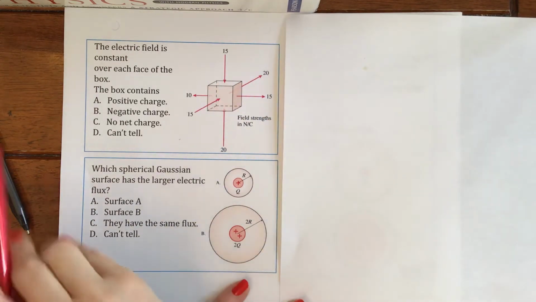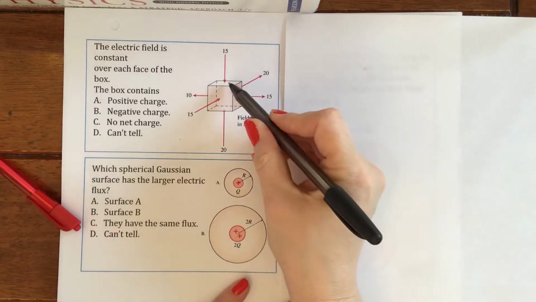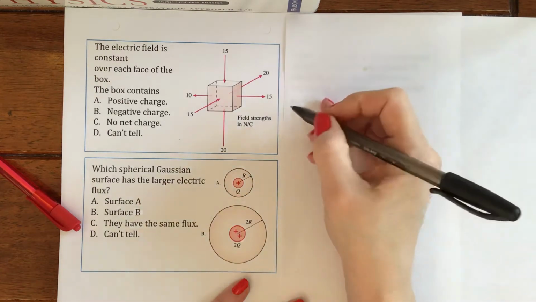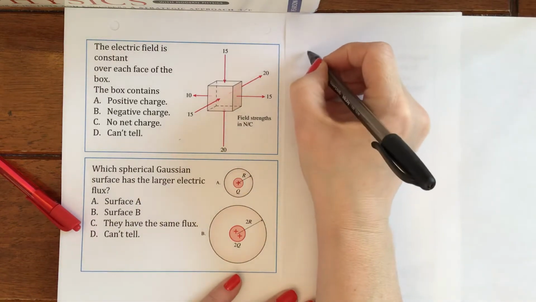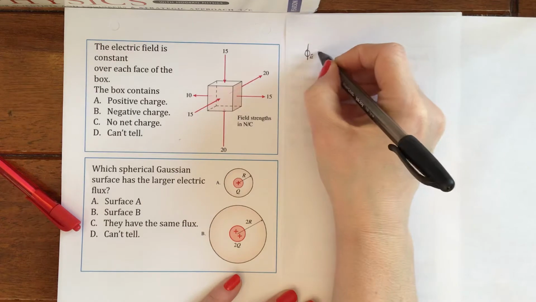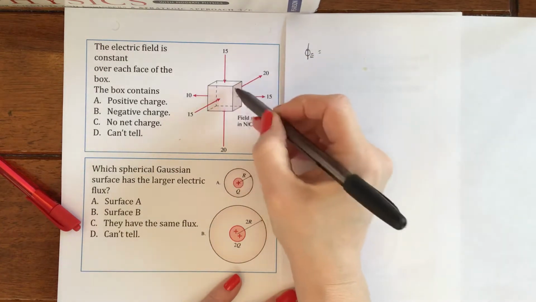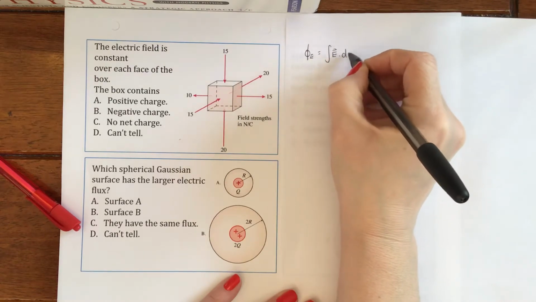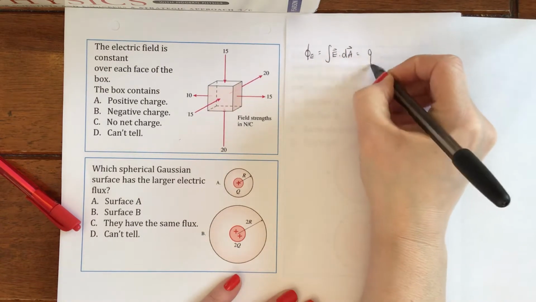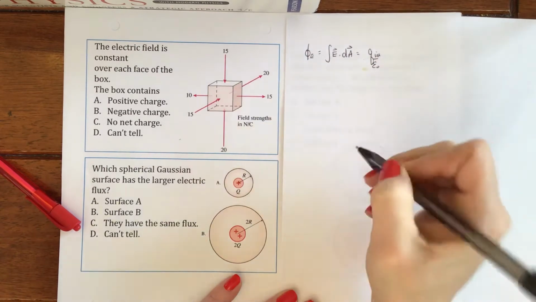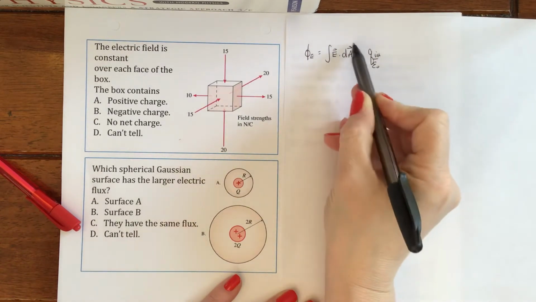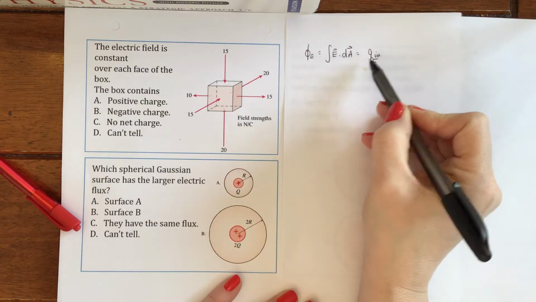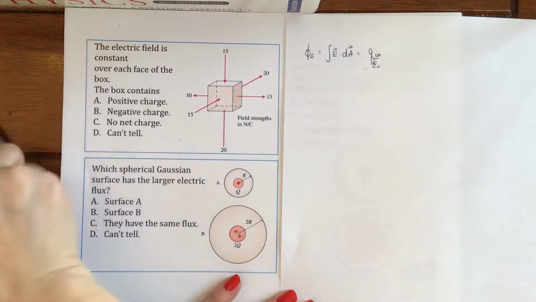It says that the electric field is constant for every face, and we want to know the sign of the charge inside the box. We can figure this out using Gauss's law. Gauss's law states that the net electric flux through a Gaussian surface, our Gaussian surface in this case being the box, is equal to the integral of E dot dA, which equals the charge inside the box divided by the constant epsilon naught. So if we can sort out the sign of E dot dA, it'll tell us the sign of Q enclosed. So let's figure out this integral side first before we decide what to do.